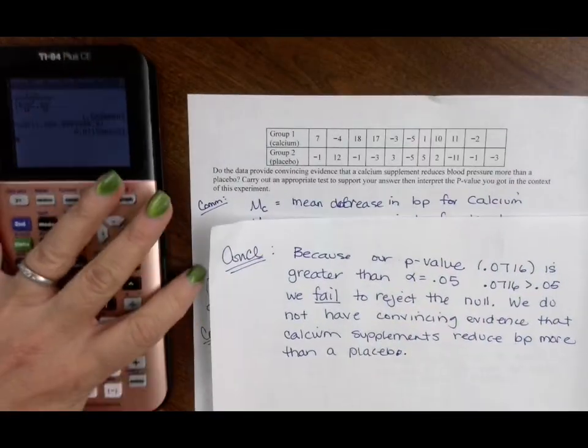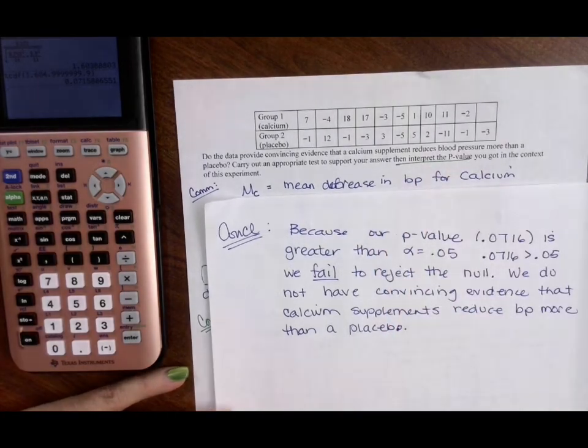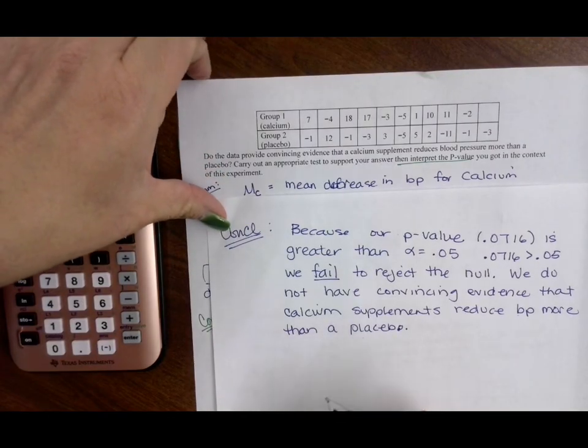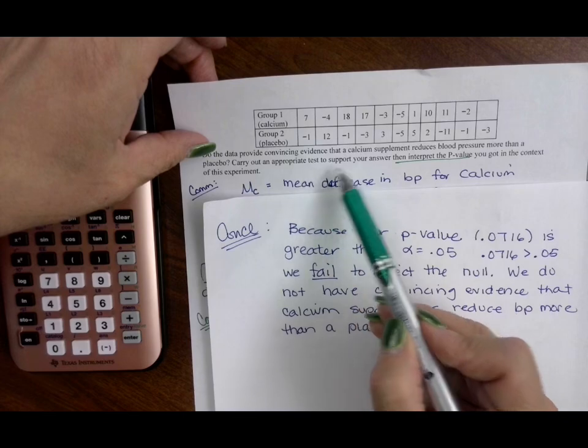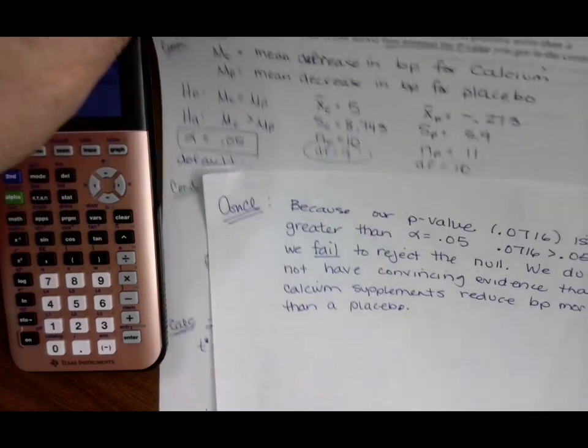Let's go back up here and make sure we answered the question. Carry out the appropriate tests to support your answer and then interpret the p-value. There's two parts to this. Don't just assume that we can write this conclusion and then we're done. This asks for two things: carry out the test to support your answer, and then interpret the p-value you got in the context of this experiment.